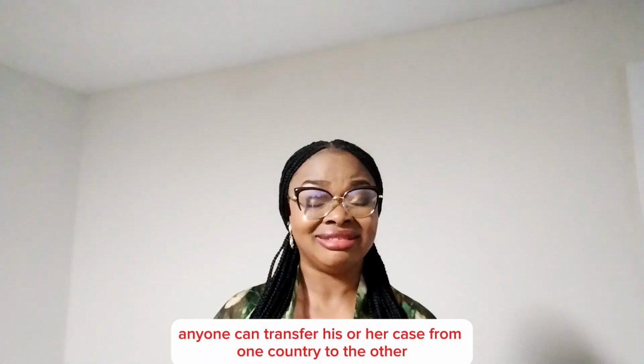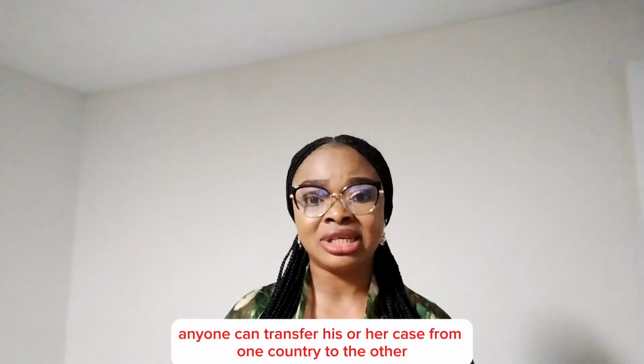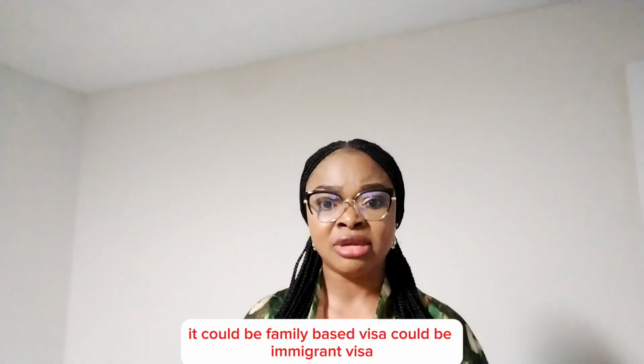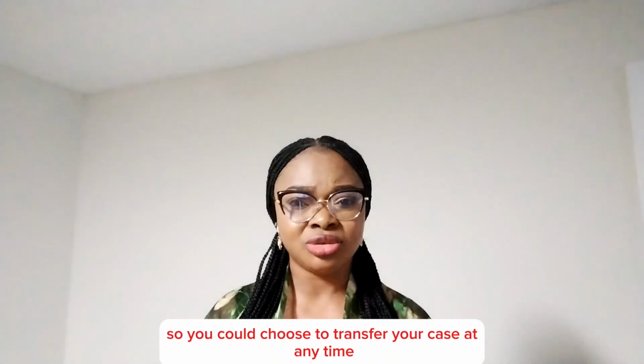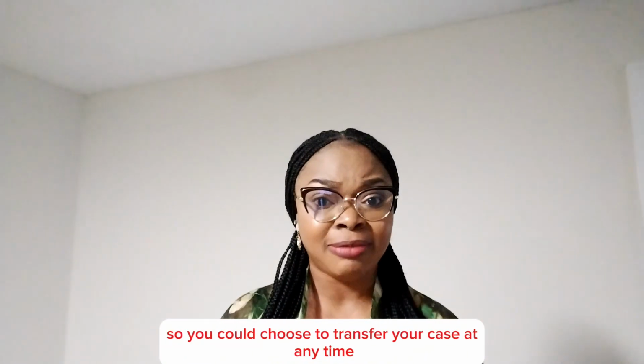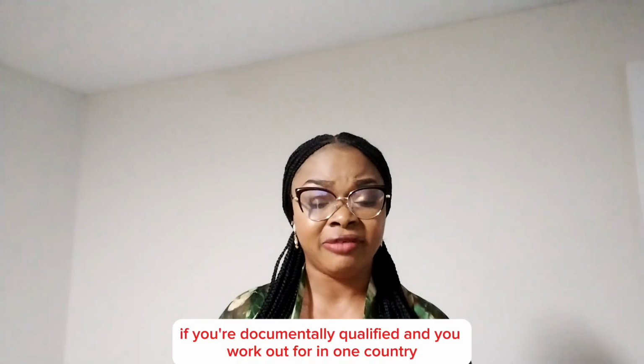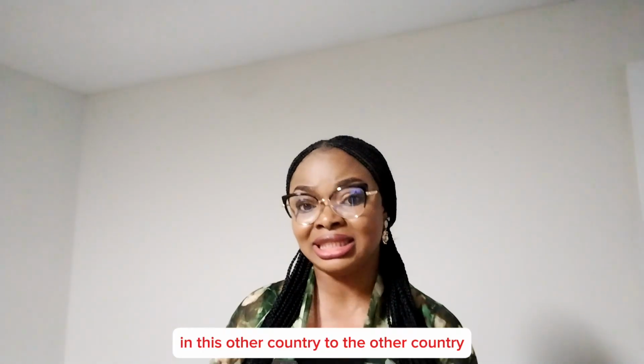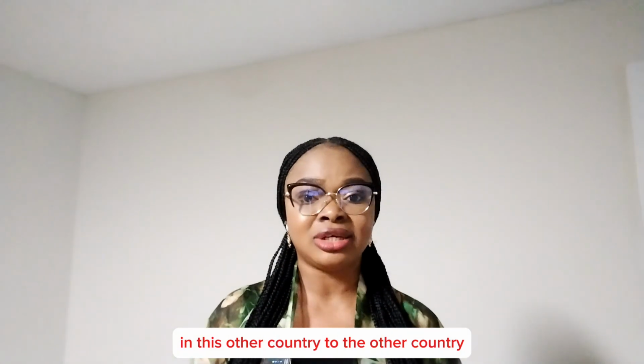Anyone can transfer his or her case from one country to the other. It could be family-based visa, it could be immigrant visa. So you could choose to transfer your case at any time if you're documentarily qualified.